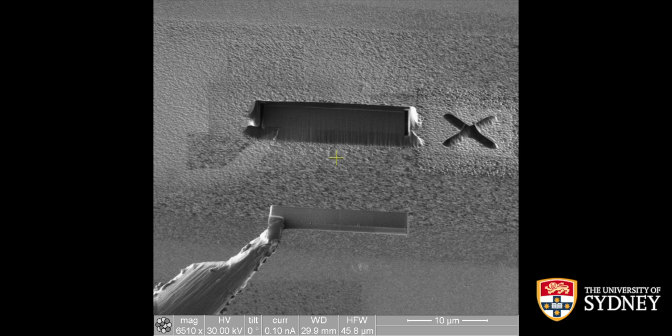And then if you've done everything right, you just drop the stage underneath your lift out piece, and you should have it. You should have it on a micromanipulator needle, just like you see it on the image here.